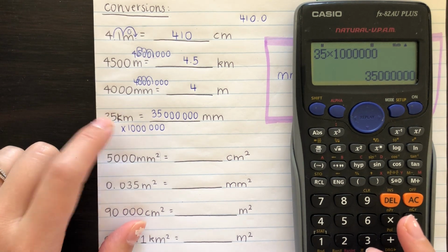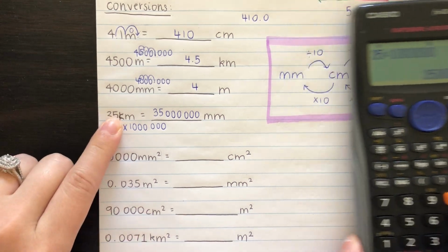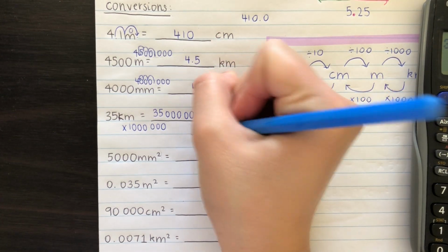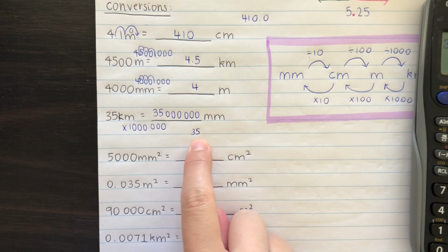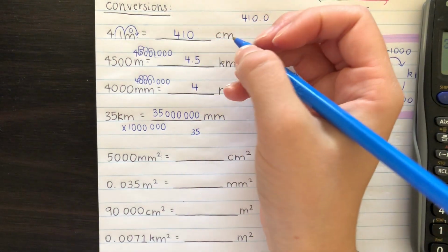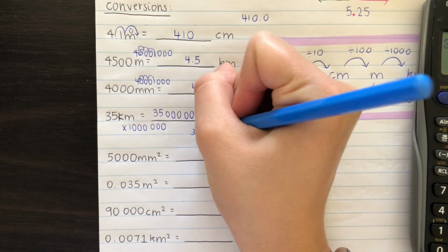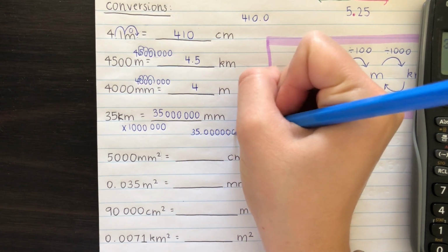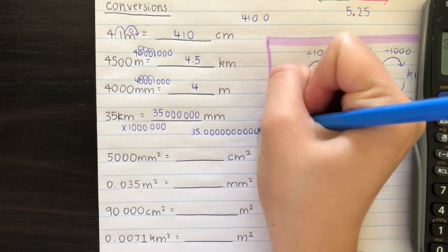If we had to do this by hand, I'll show you how to do that as well. So I'll just do it down here, 35, and I'll put heaps of zeros to the right hand side, just as something for you to see it clearly.